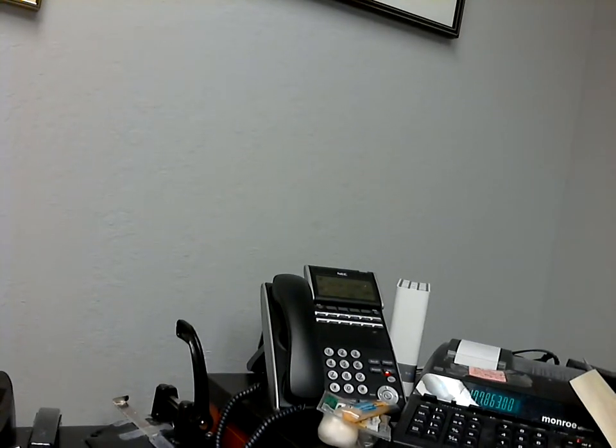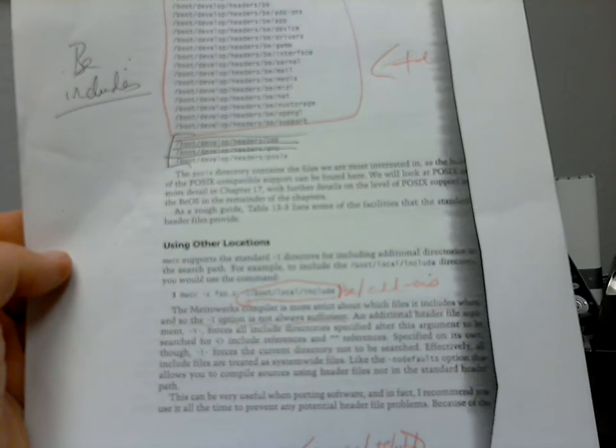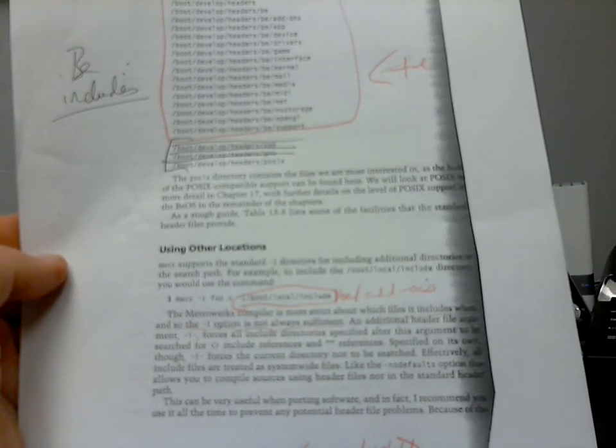That's the Metrowerks compiler, CodeWarrior. In this situation, he says the Metrowerks compiler is more strict about which file it includes where, and so the -I option is not always sufficient.